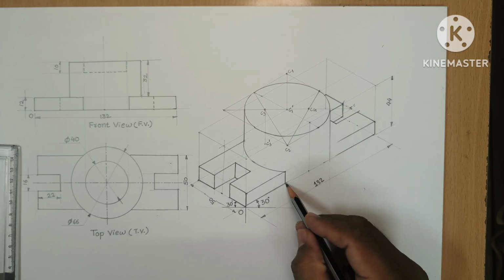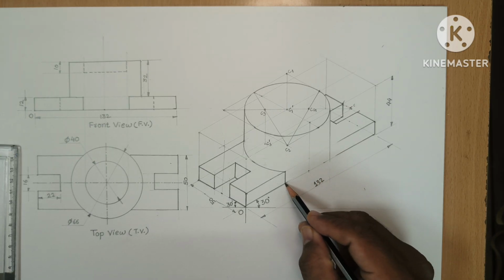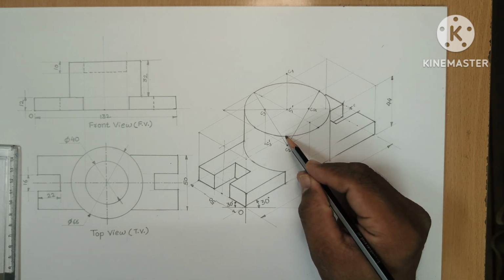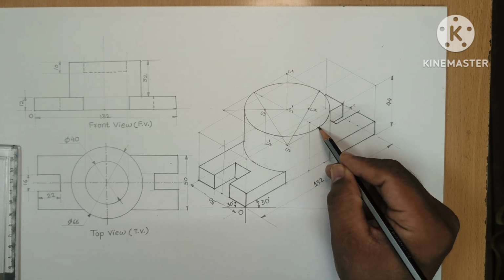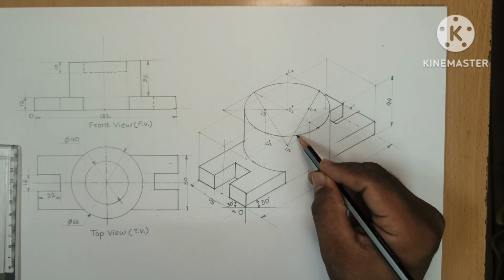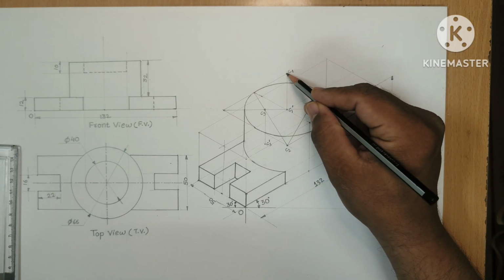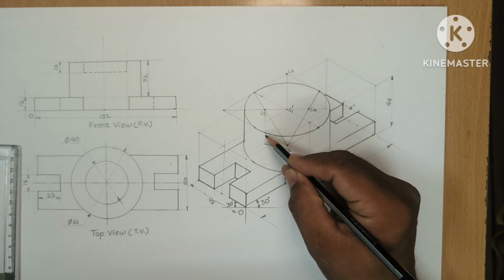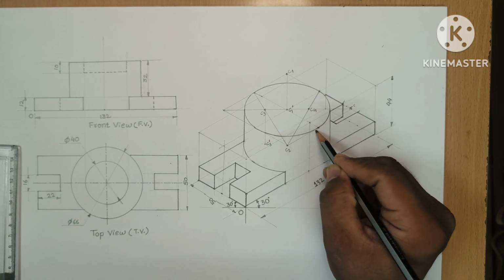What we have to do? We have to draw the arc here from this point to this point, and in the top view this will be the arc. How have we drawn this arc? We have taken the point C1, and the distance from C1 to this point will be the radius.